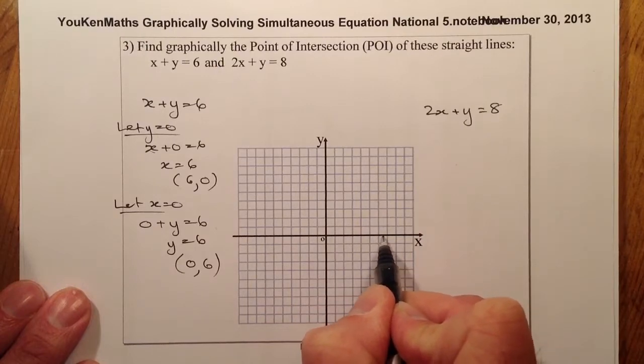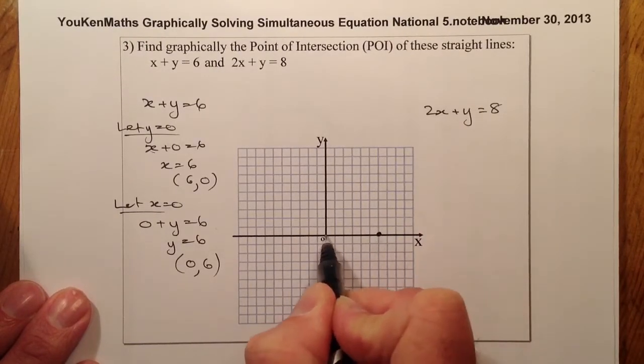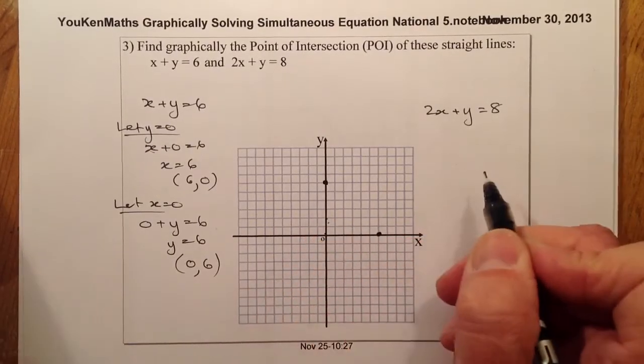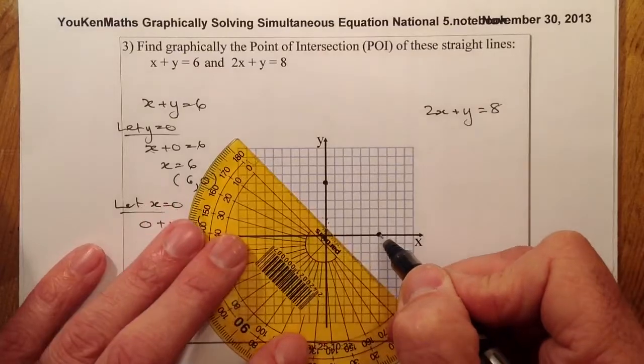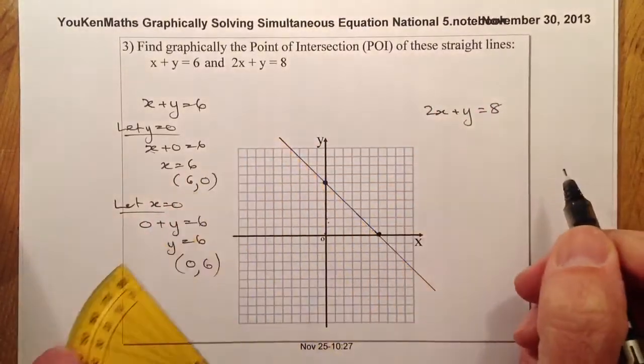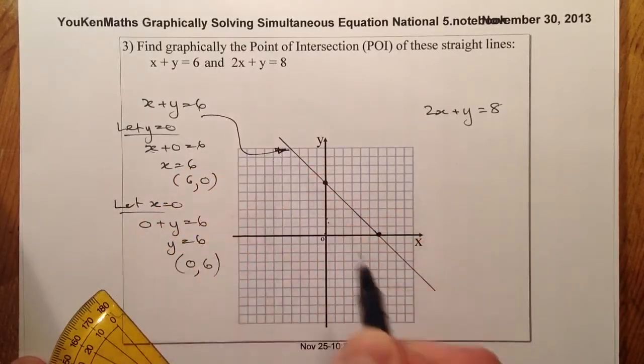Okay, so 6 along would take me to there. Okay, that's the first coordinate, and 0, 6, that would be my next coordinate there. So I can just draw that straight line just through these points, and that should take me to there. I'm just extending the line beyond the points there. Okay, so that's that one.